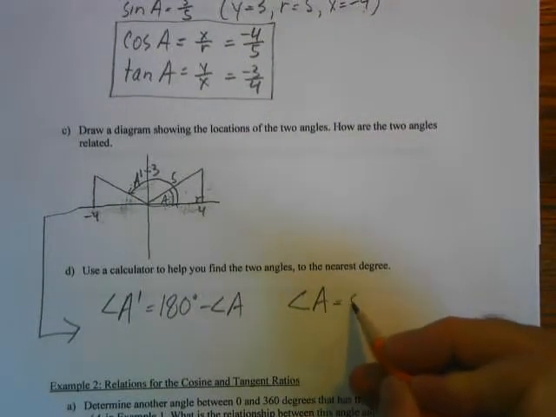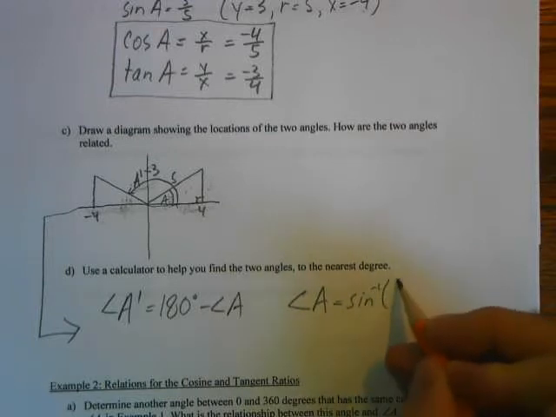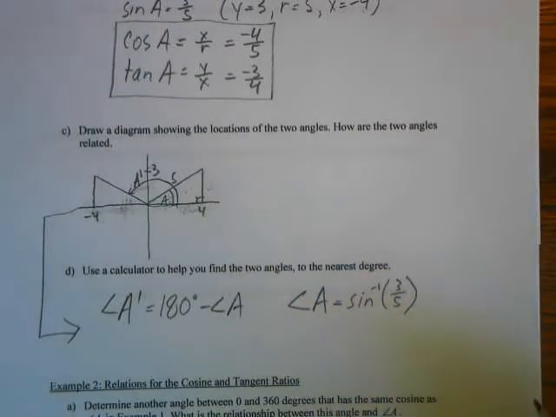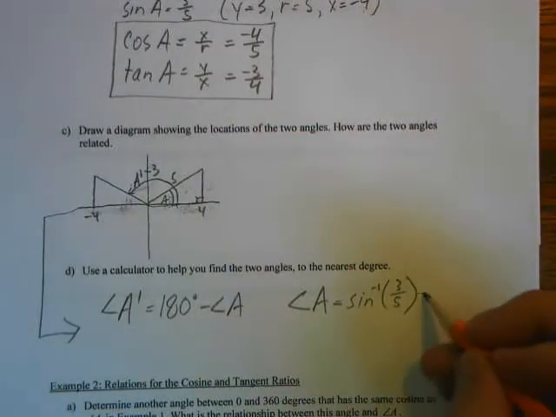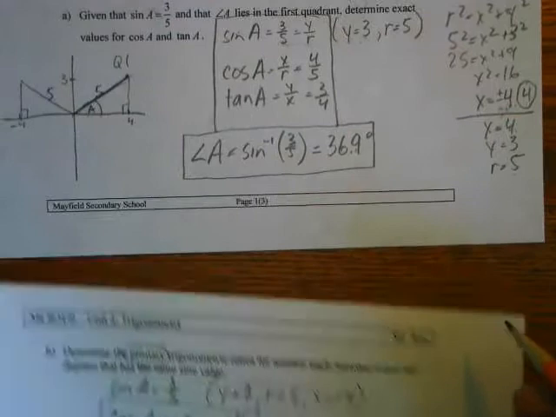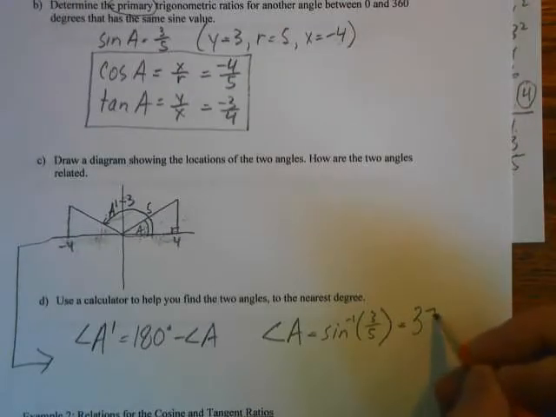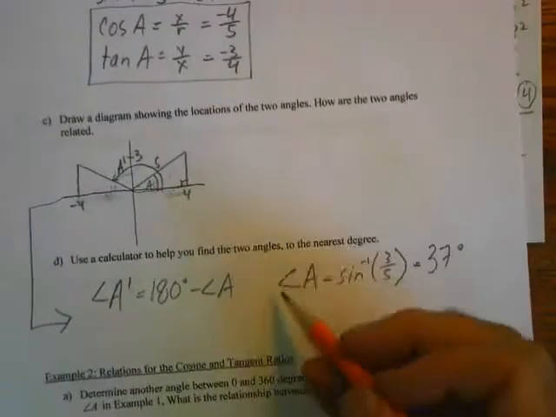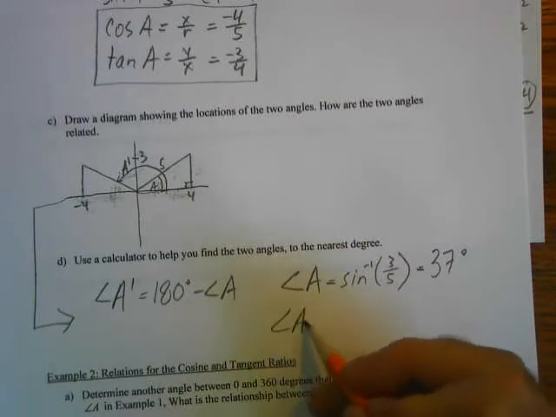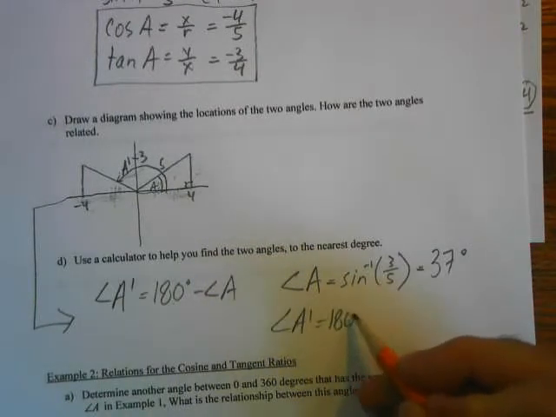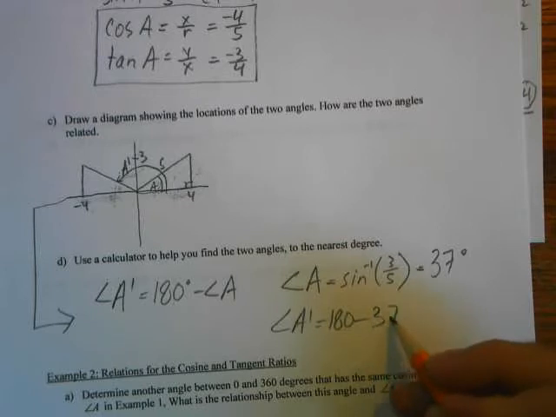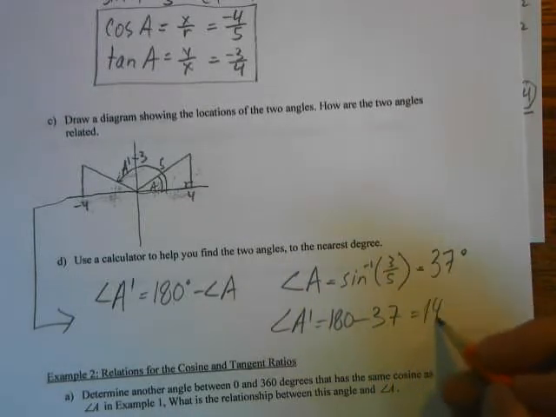We know that that was sine inverse of 3/5, which is, I think it was 36.9, so we'll say 37. Okay, so that means that angle A prime would be 180 degrees minus 37, which is 143 degrees.